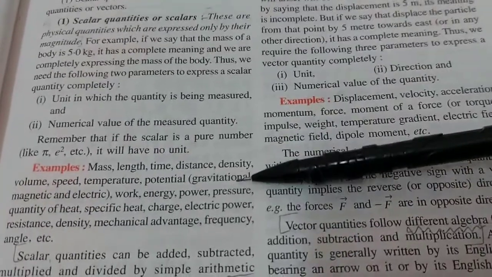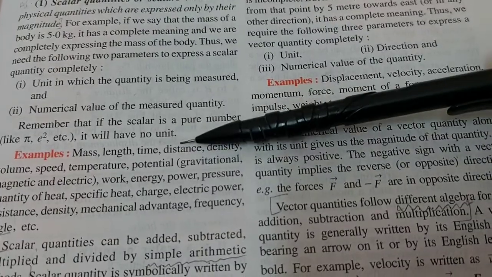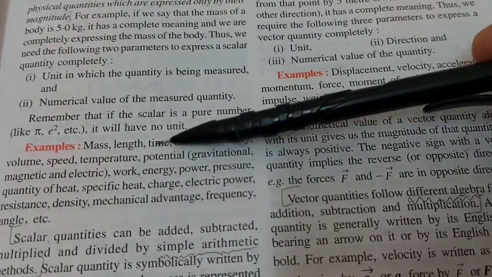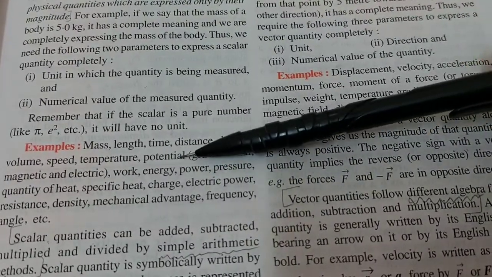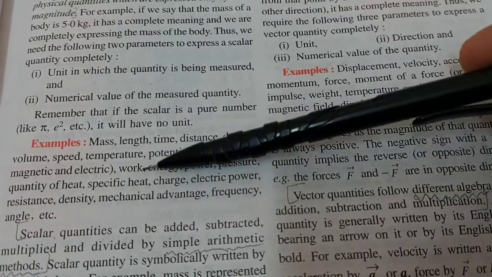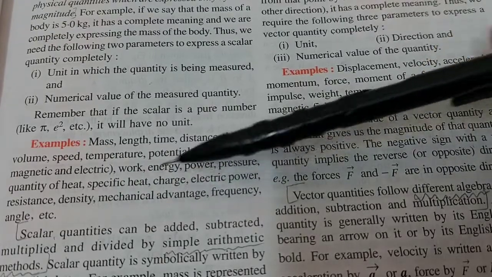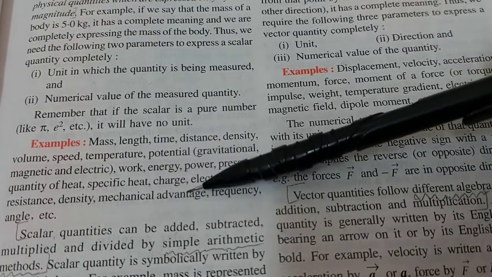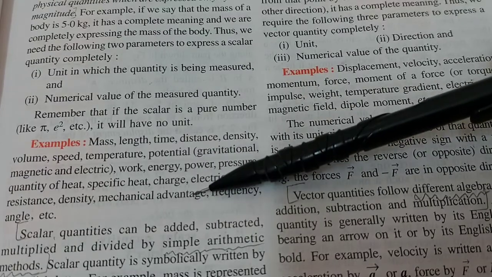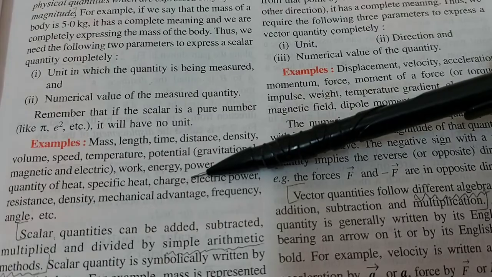Examples have to be learned, like mass, length, time. They don't have a direction. Distance, density, volume, speed, temperature, potential, work, energy, power. Surprisingly, work is also a scalar quantity. Pressure, quantity of heat, specific heat, charge, electric power, resistance, density, mechanical advantage, frequency, angle. So there are some terms like mechanical advantage, which you will study in 10th standard. But right now, you just remember that they are scalar quantities. They don't have a direction.